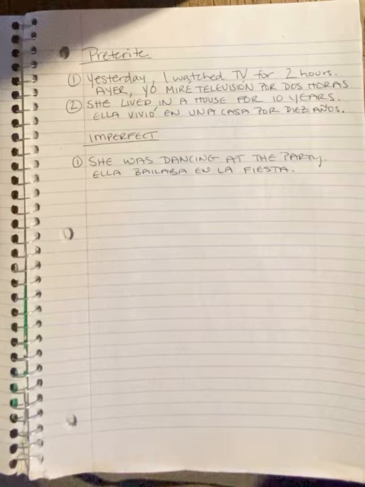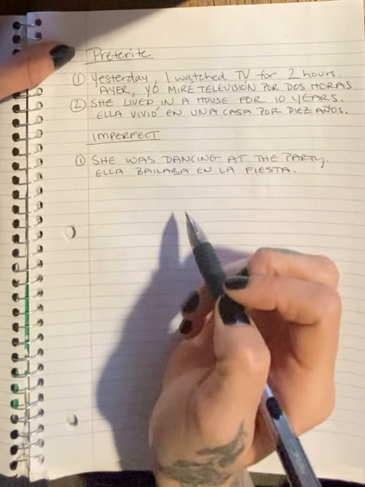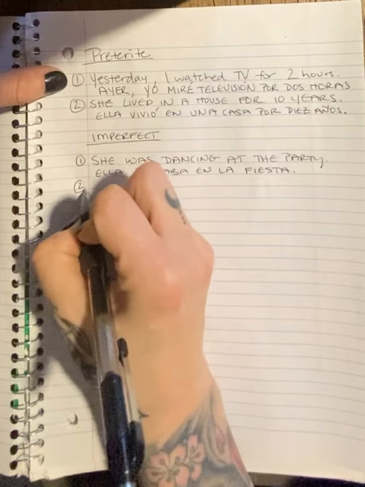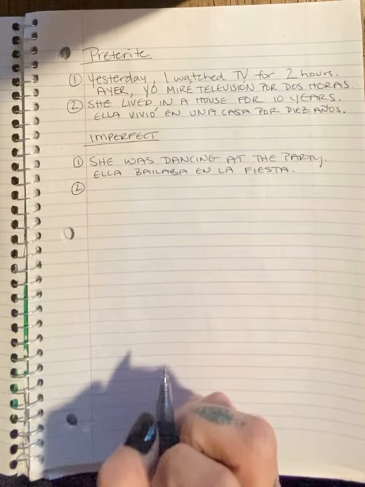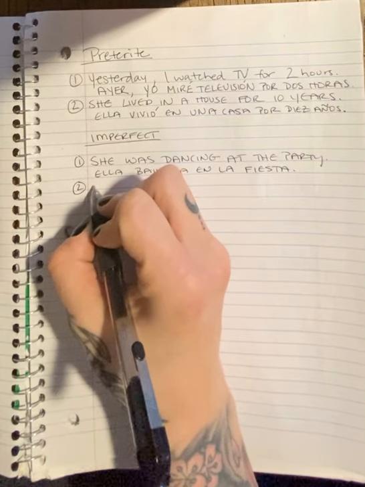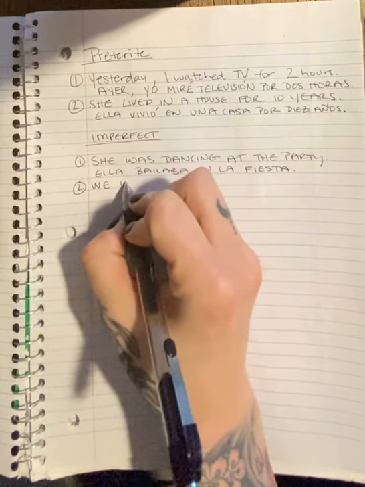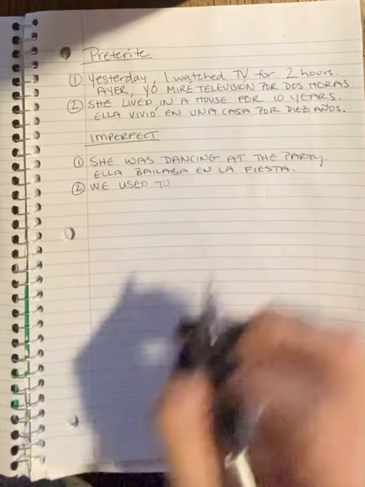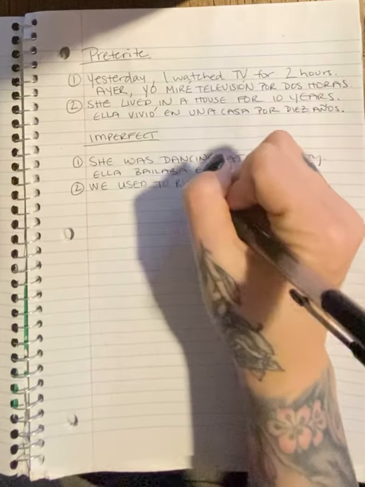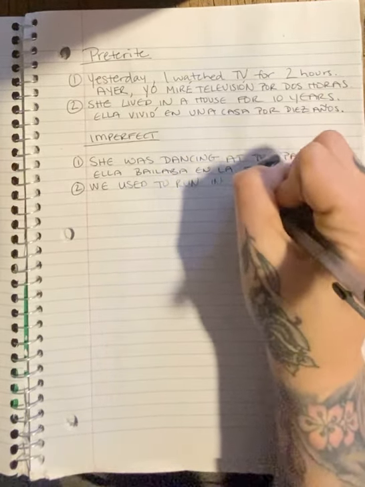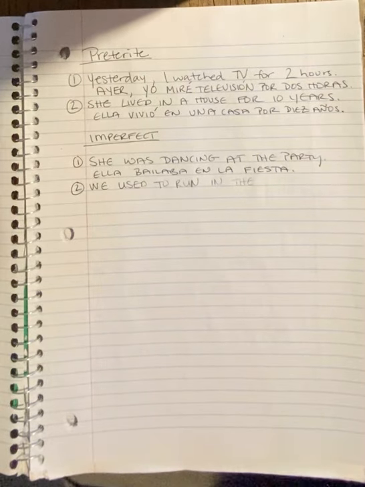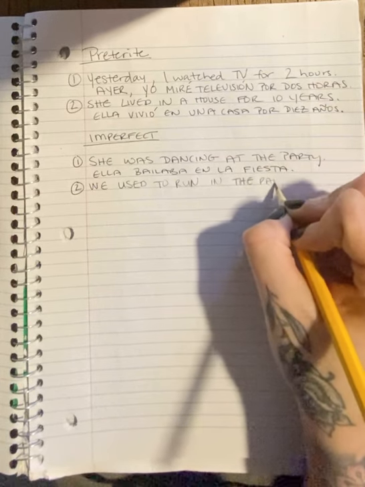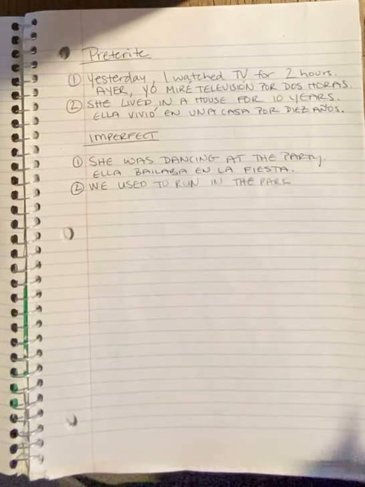All right, we'll do another one here. Then I'm going to show you an example of having a couple of these, both of these in the same sentence. So for número 2, let's say we used to run in the park. We used to run in the park.